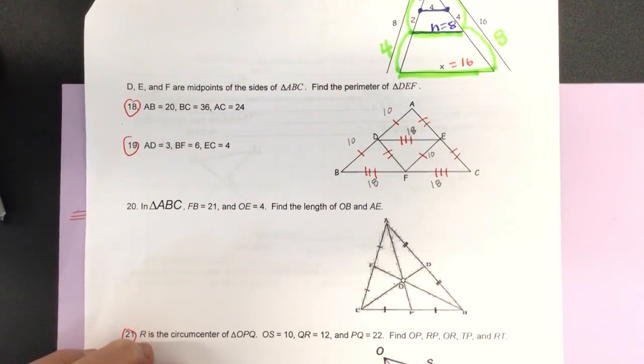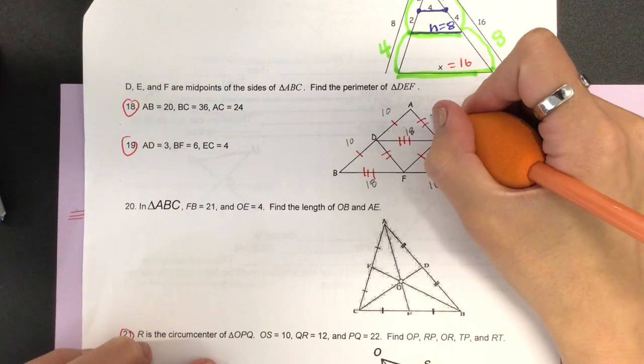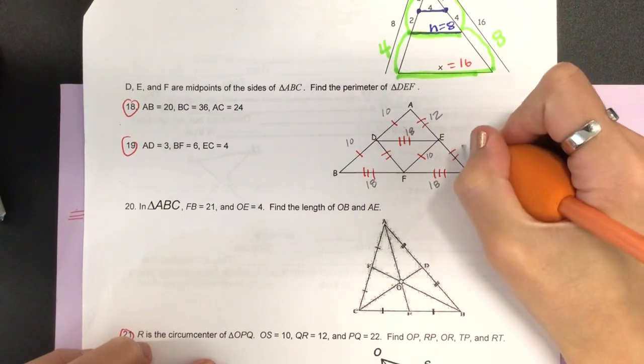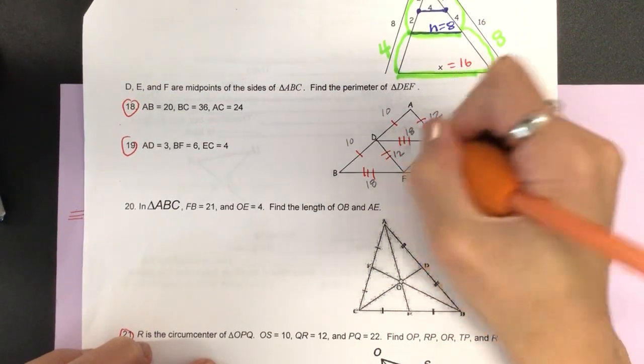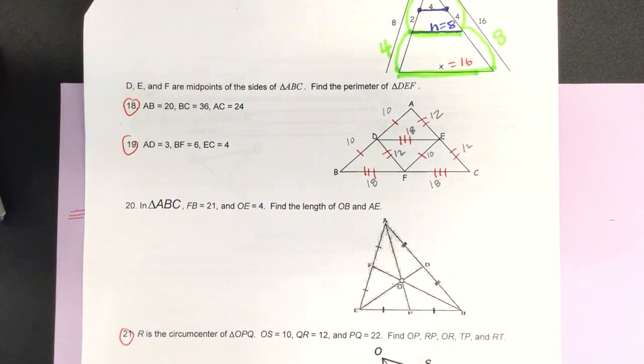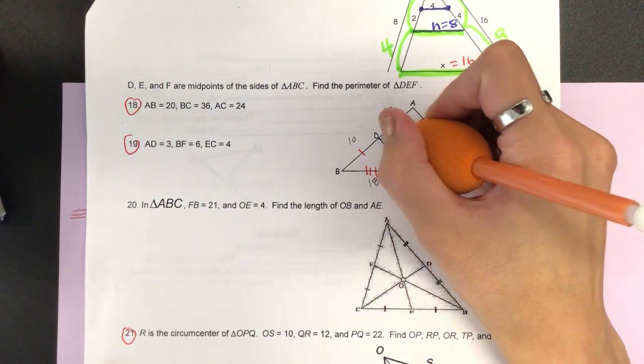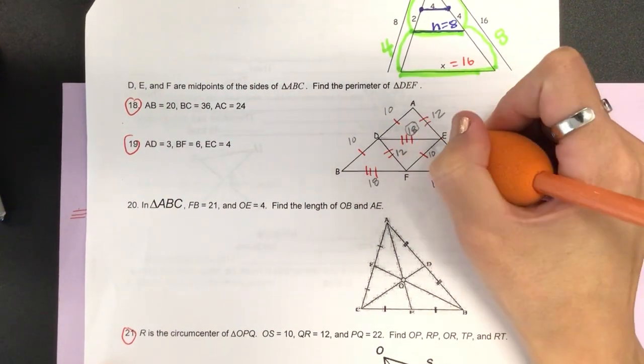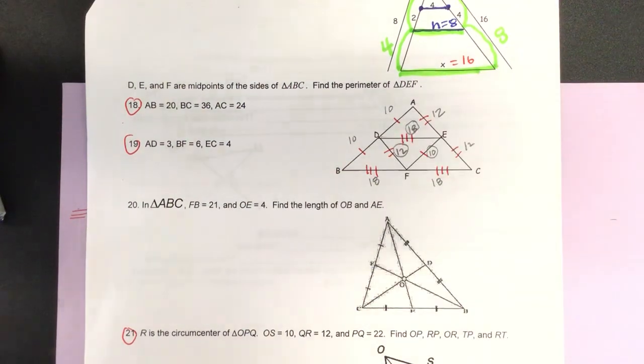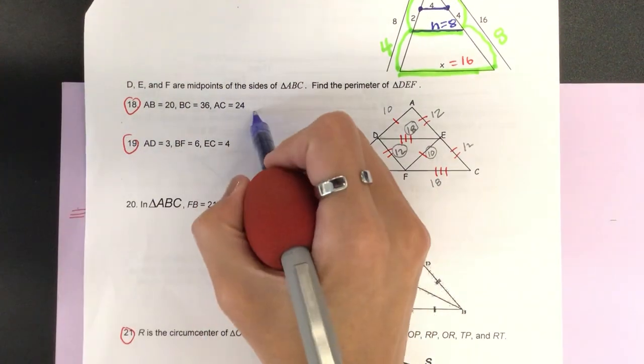And our last one says AC is 24. That makes AE how many? 12. EC 12. And DF 12. Let's see what the question is asking us to find. The perimeter of the inside or the outside? DEF. Inside. So when I add 18, 10, and 12, that's going to give us how many? 40. Done.